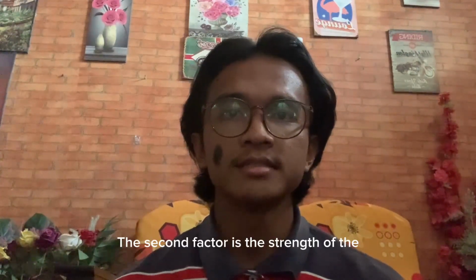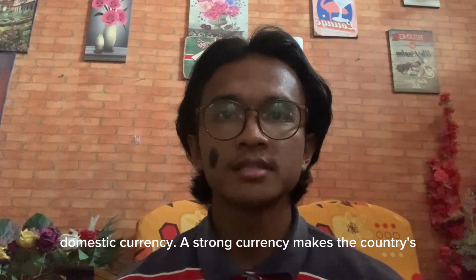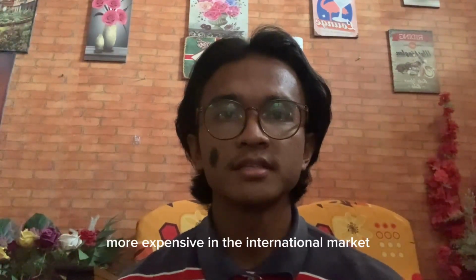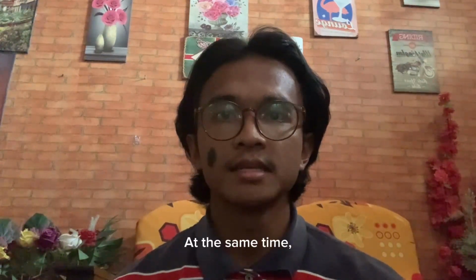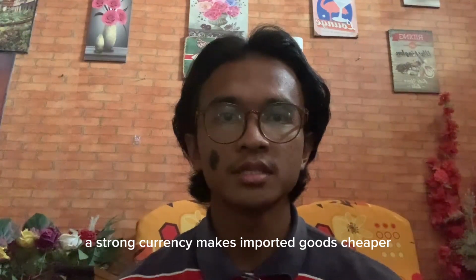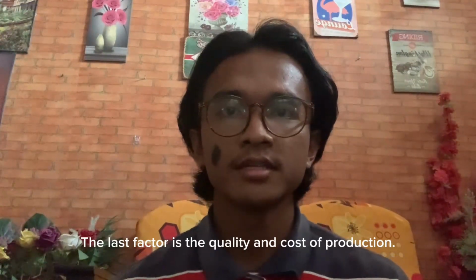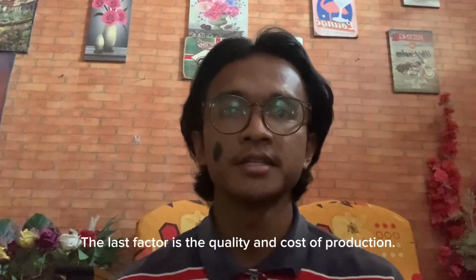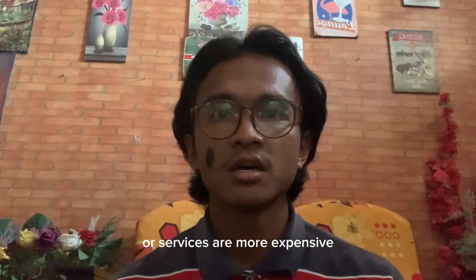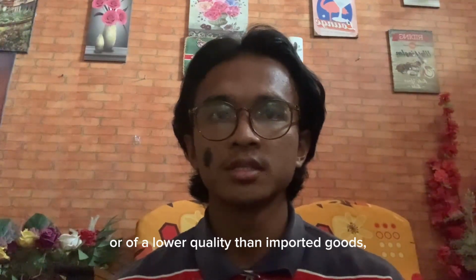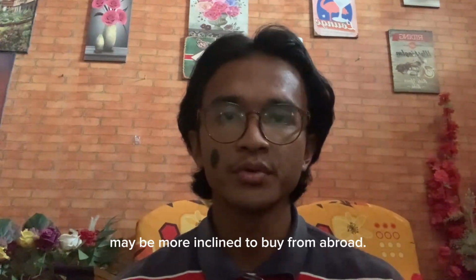The second factor is the strength of the domestic currency. A strong currency makes the country's goods and services more expensive in the international market, thus reducing exports. At the same time, a strong currency makes imported goods cheaper, thus increasing imports. The last factor is the quality and cost of production. If domestically produced goods or services are more expensive or of a lower quality than imported goods, consumers and businesses may be more inclined to buy from abroad.